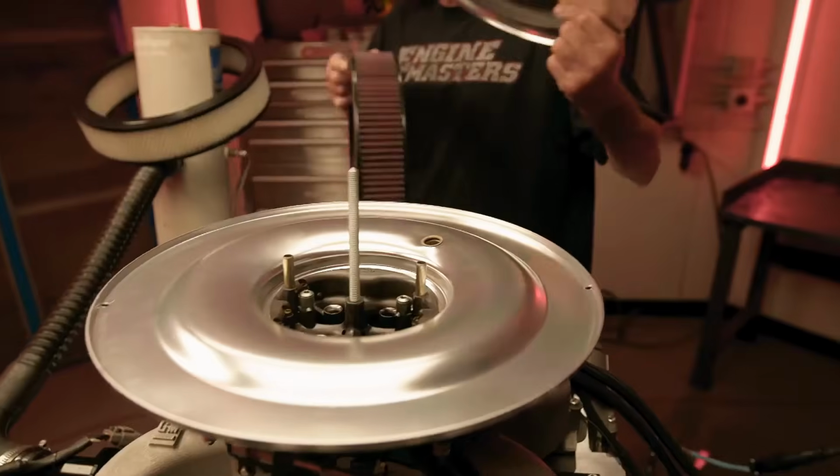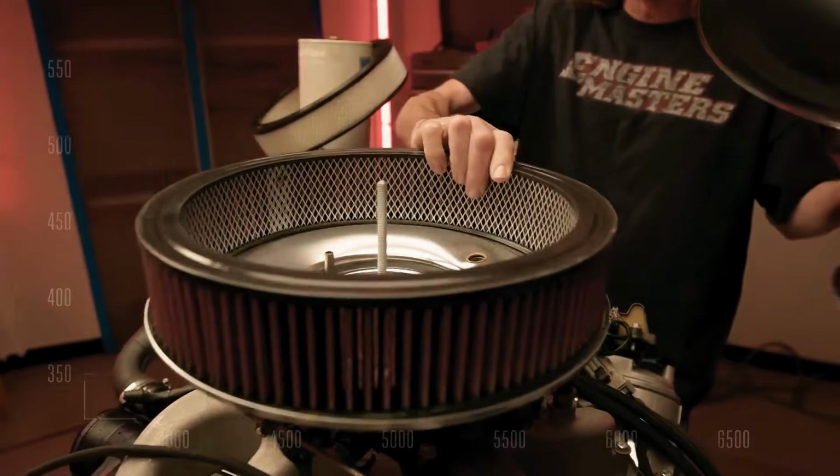We're into our air filter element shootout. We've already seen that our paper filters kill a little bit of power versus no filter at all, but now we're looking at our aftermarket oiled cotton air filters. First one up is going to be the Summit brand oiled cotton gauze air filter element.